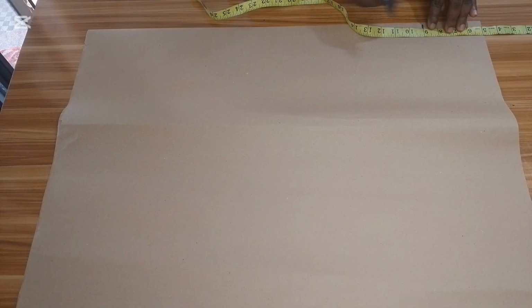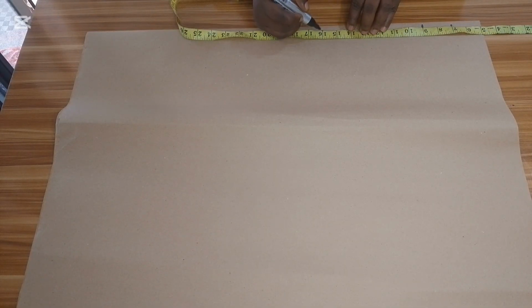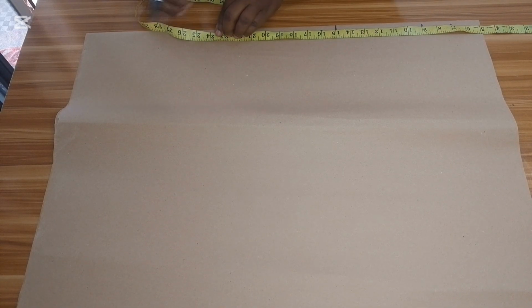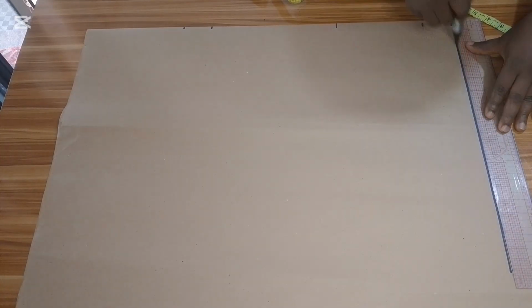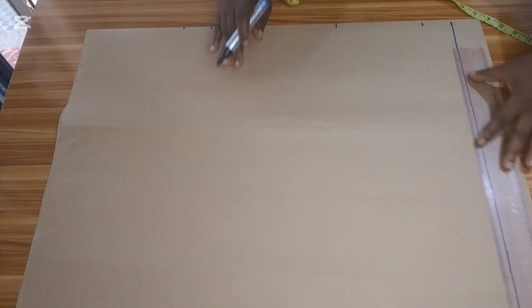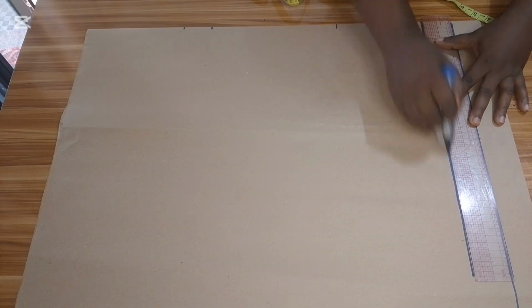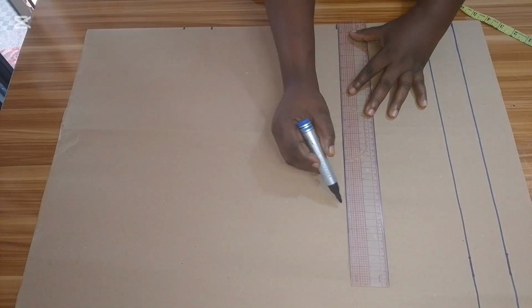I'll be extending my tape measure by 7 inches, and that will be my starting line. I'll mark 7 inches as my starting line, 9 inches my bust line, 10.5 my bust point, 16 inches for my waistline, and 24 inches for my hip. And I'll be marking 26 inches for my total length.